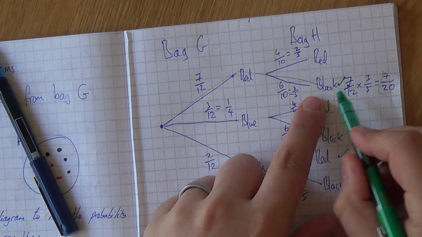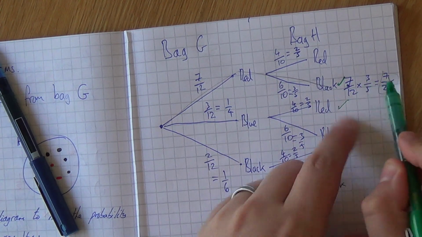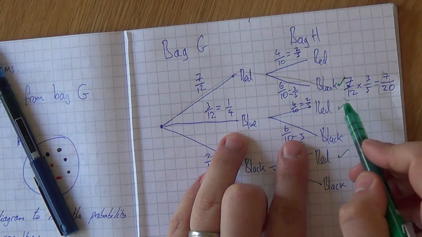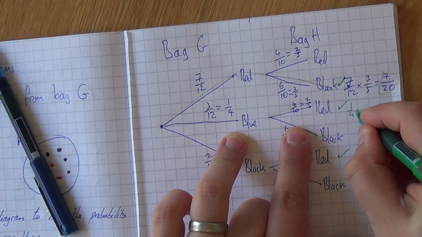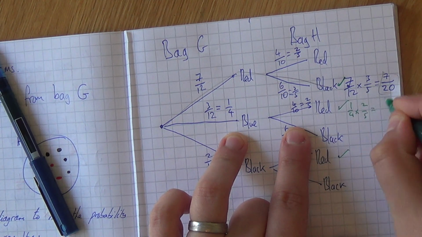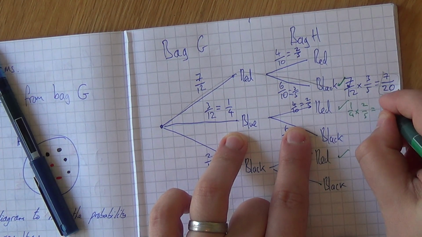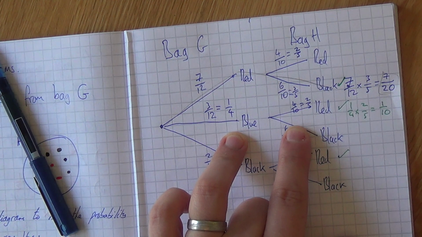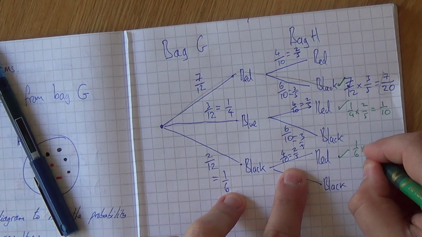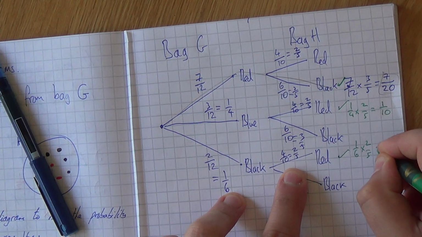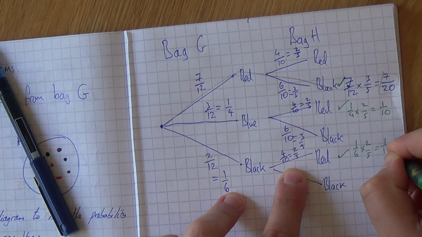So there are these 3 branches. I've already worked this one out as 7/20 by multiplying. Similarly here, we're going to multiply 1/4 times 2/5, which is 1/10. And here we've got 1/6 times 2/5, which is 1/15.